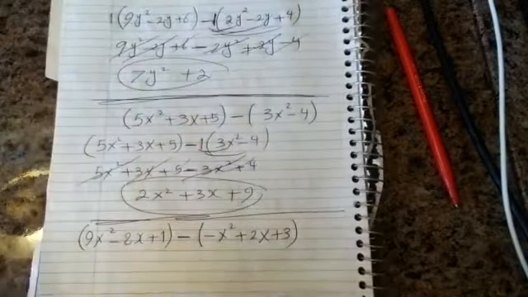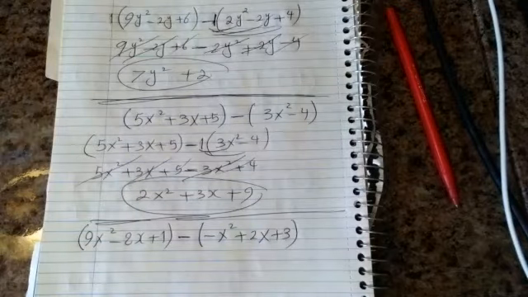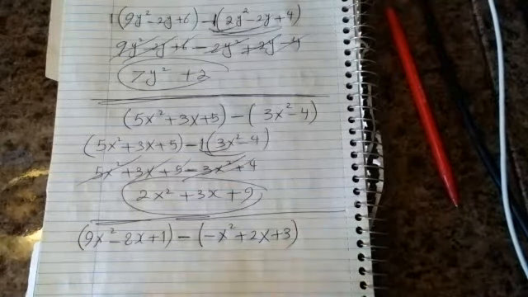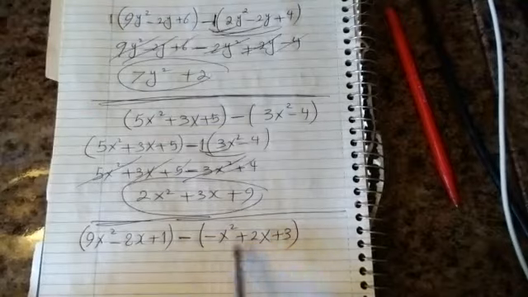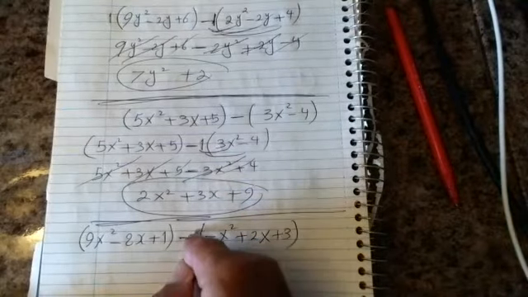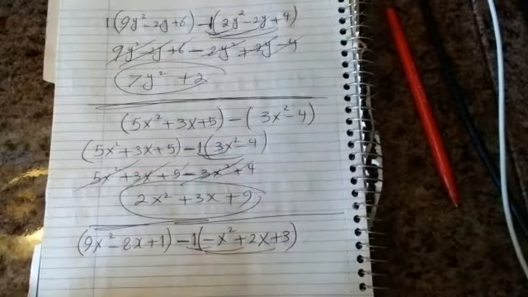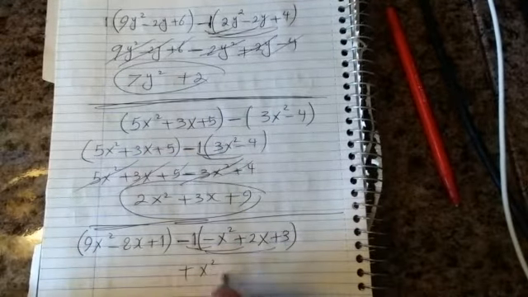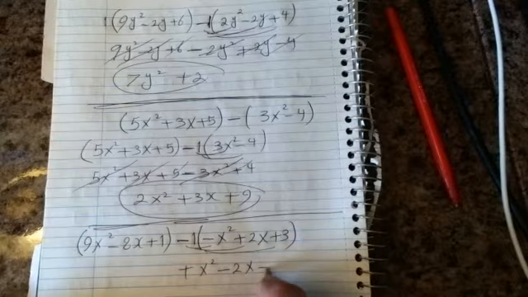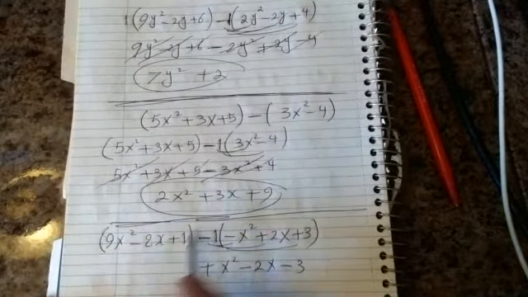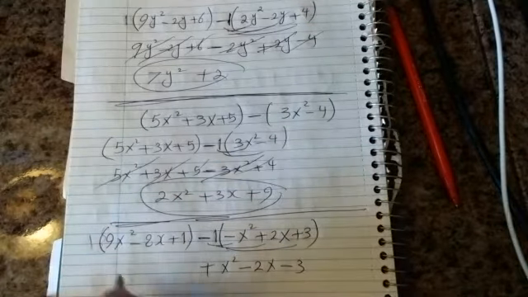Another subtraction. So remember what negative does is switch the sign. Why? Because if you put a -1 and distribute, make it positive x² minus 2x minus 3, see? And the first one doesn't need parentheses, because if you put a 1 here, it doesn't change anything.